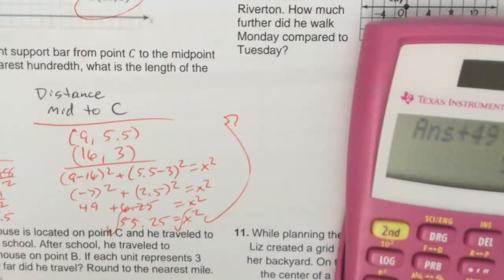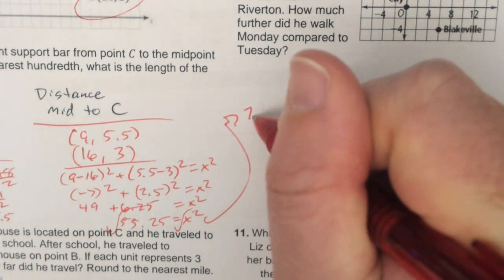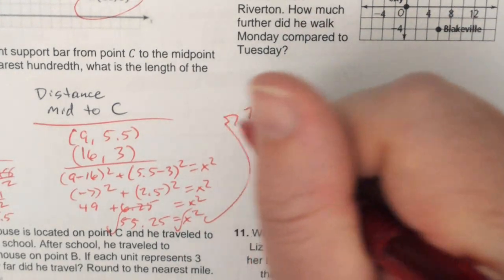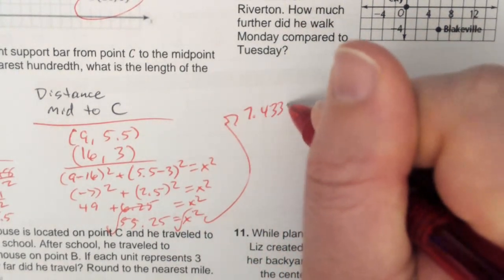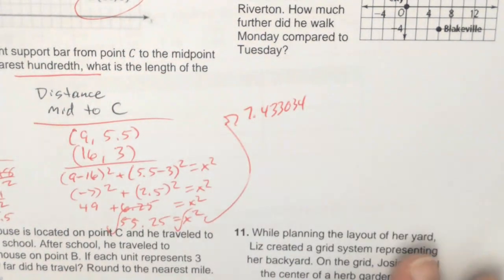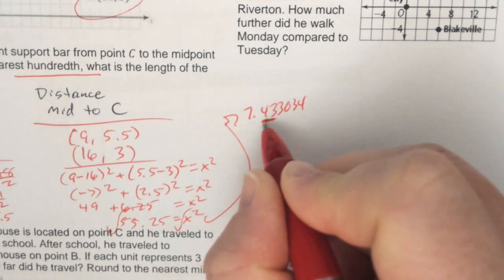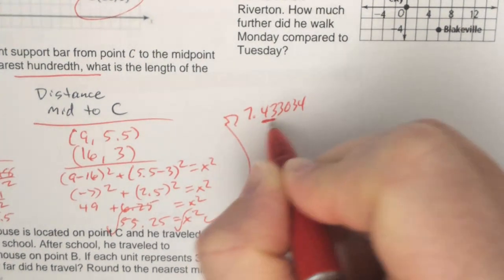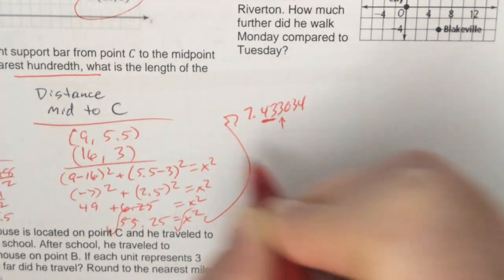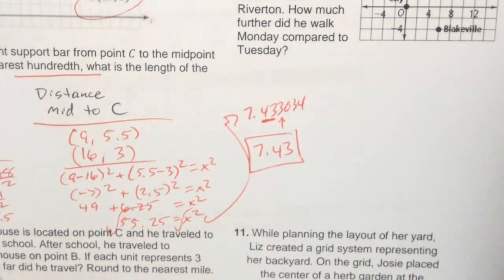All right, so I'm square rooting both sides, I get 7.433034, and they said to round to the nearest hundredth. So how many zeros does 100 have? 2. So it's either going to stay at 43 or go up to 44. That 3 after it wasn't big enough, it didn't make it over the hill, so 7.43 is our final answer. And we could measure this.